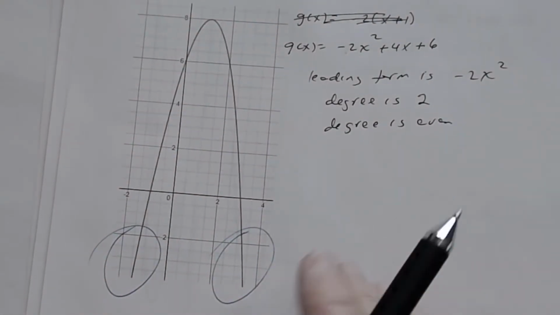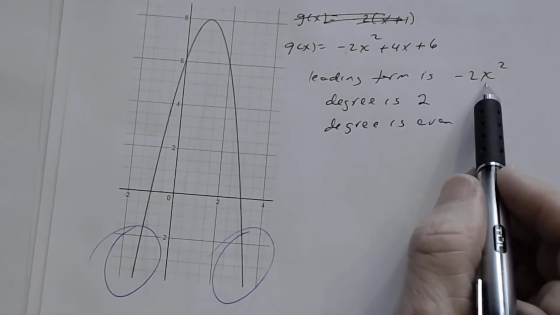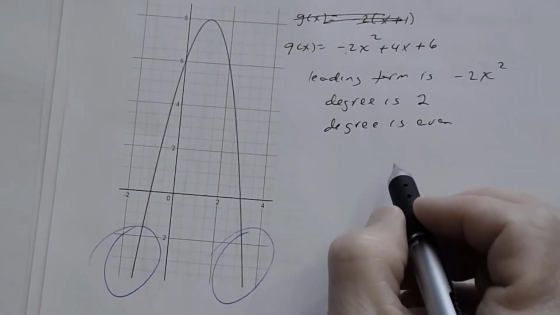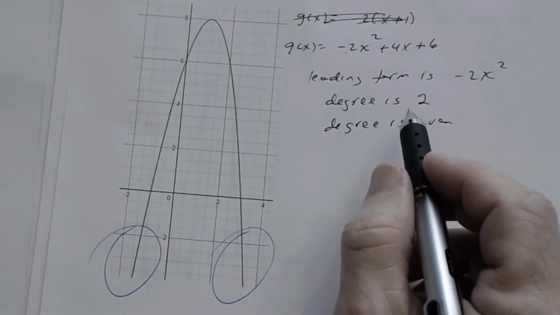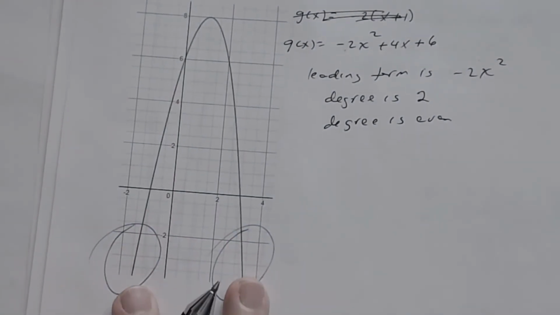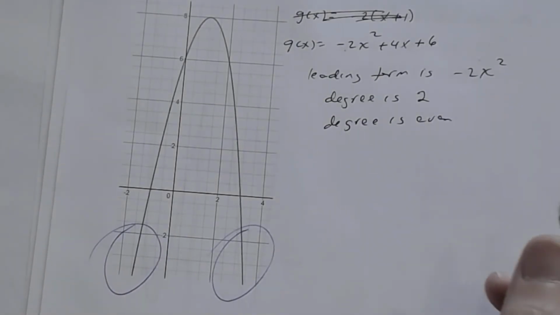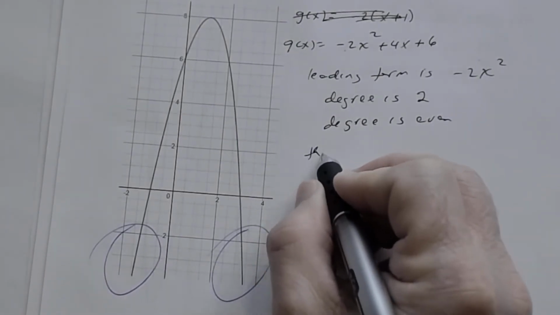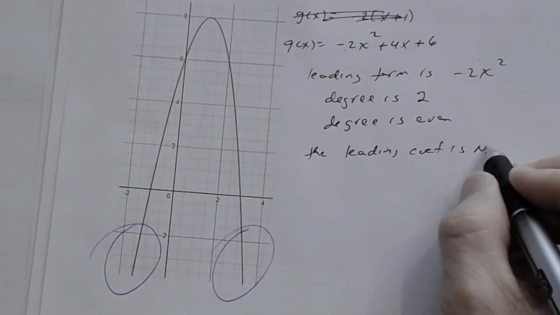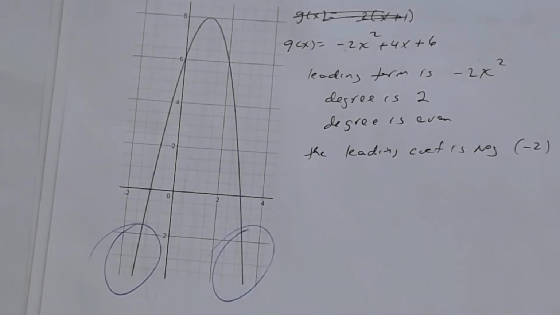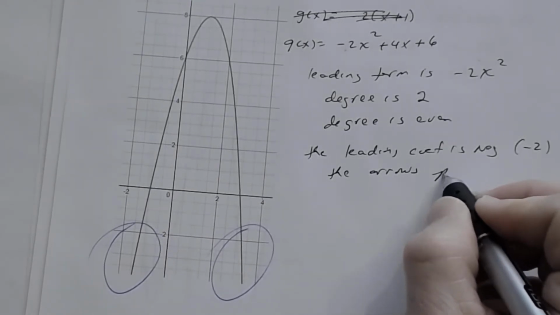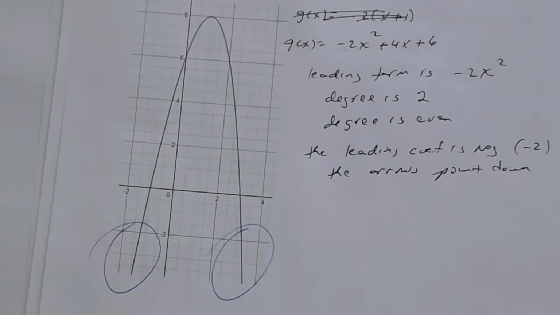Okay, let's look at this. Over here, the leading term is negative 2x squared. The leading coefficient is negative 2. The degree is even. So if the degree is even, either the arrows point up or they point down. They point down if the leading coefficient is negative. So the degree is even, the leading coefficient is negative, it's negative 2, so the arrows point down.